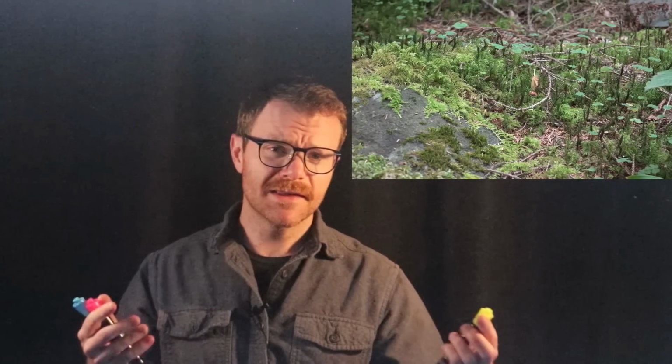With these bryophytes, and it's very similar to algae, that's not actually the case. They spend a lot of their life as a haploid individual. That would be kind of like us being an egg or sperm, but instead of just being one little haploid gamete cell, they can be a full little organism. So let's take the example of liverworts.